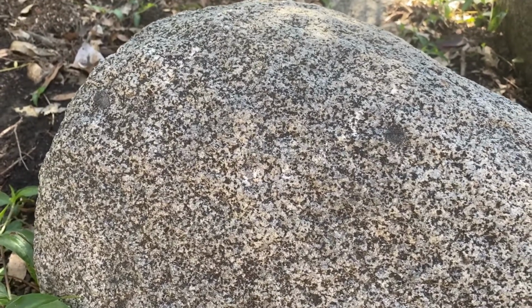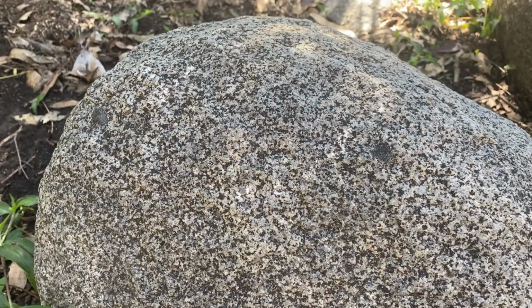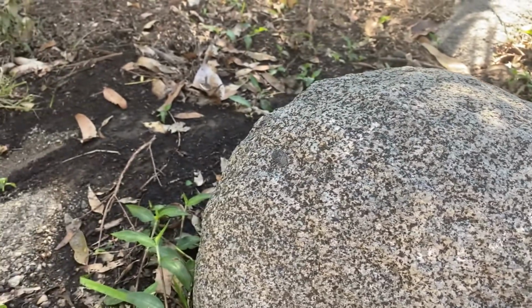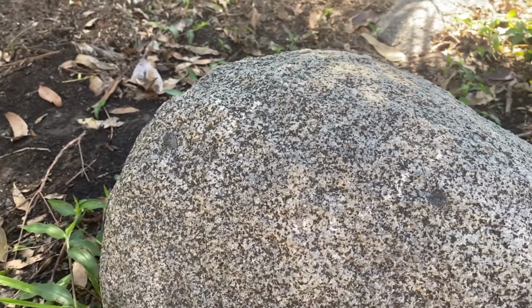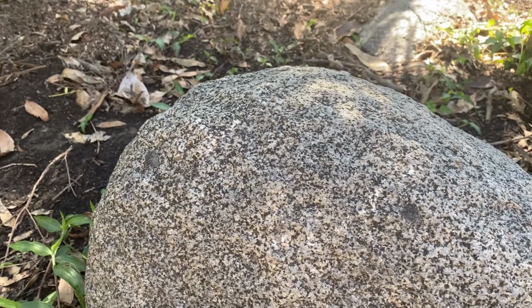Let's have a look at this one. Actually, here's a nice light coloured one, and you see the little black dots. That's an earlier intrusion. It's the same with the Anogra granite, in that there was more than one sort of intrusion event happening. So you go, there's those little darker bits. Onwards and upwards, and we'll have a look at some andesite.